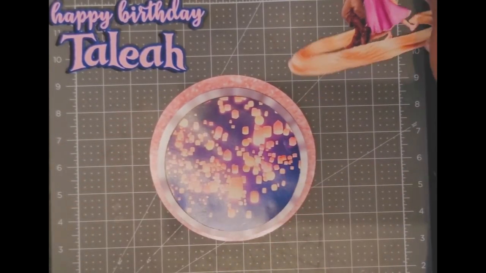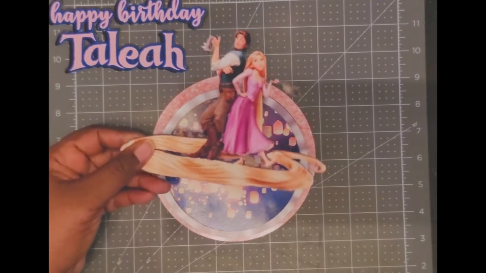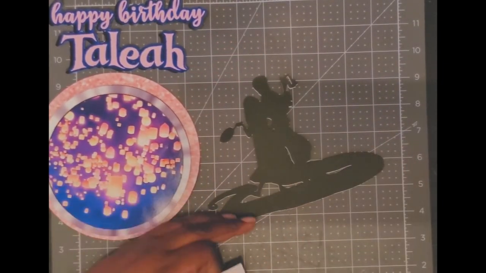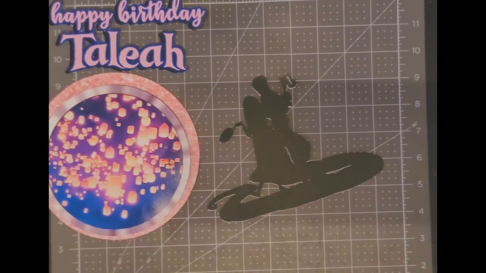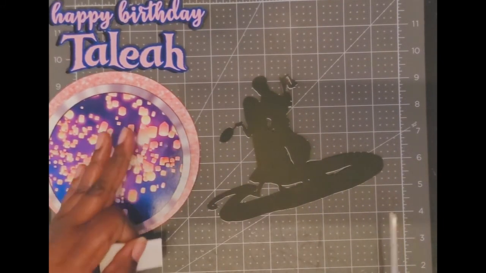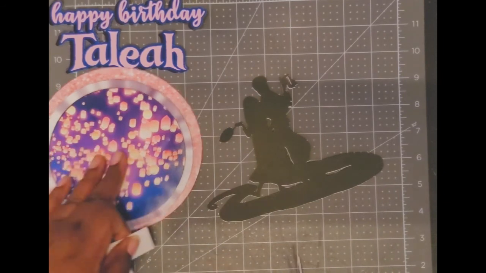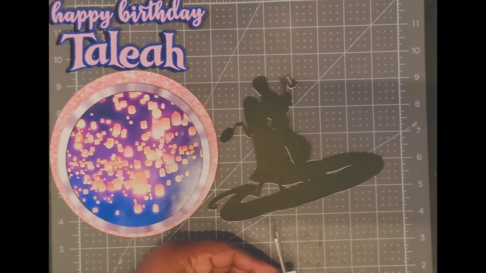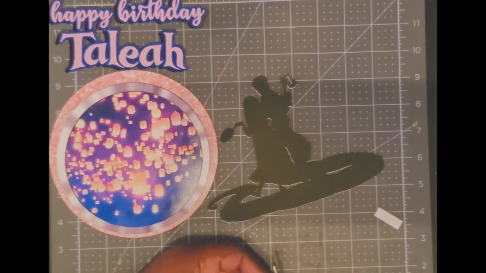Next, I'm going to take my characters and I'm going to cut up some smaller pieces of the mounting tape and place it in areas that will be touching the piece that I just finished making with the luminaries and the glitter. So I'm going to cut this into, actually I can cut this into 6 pieces.